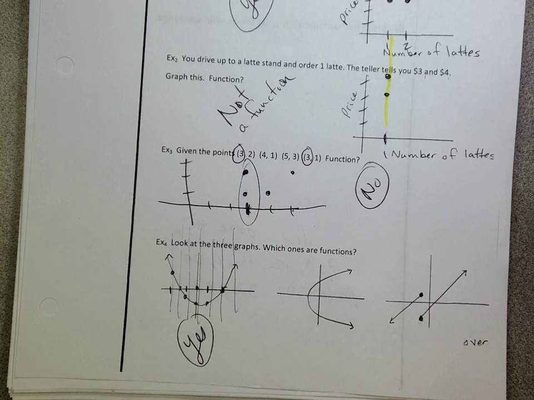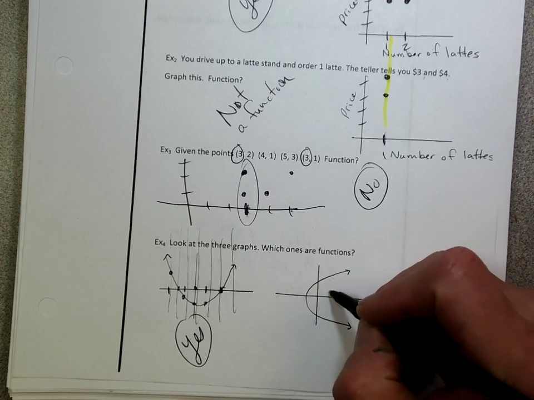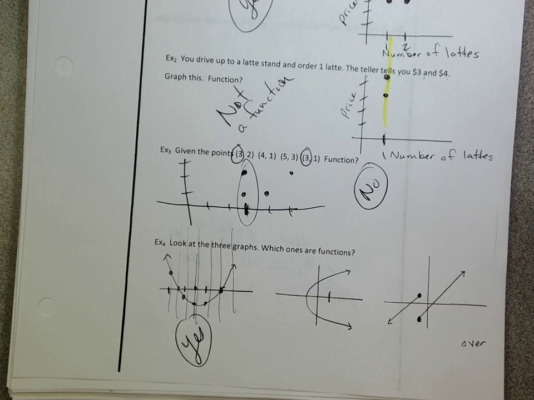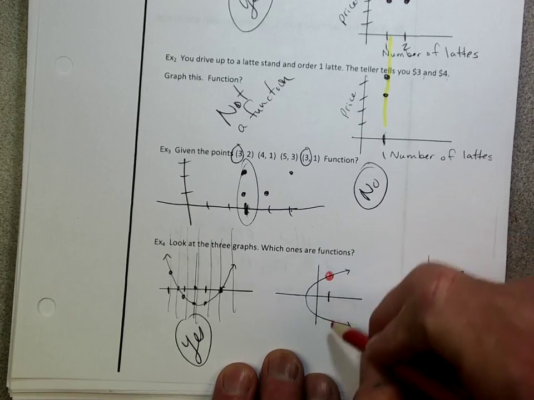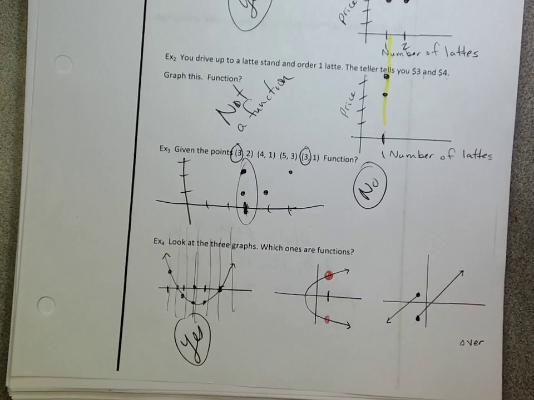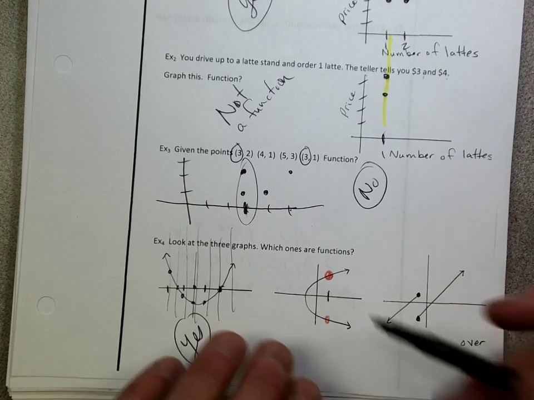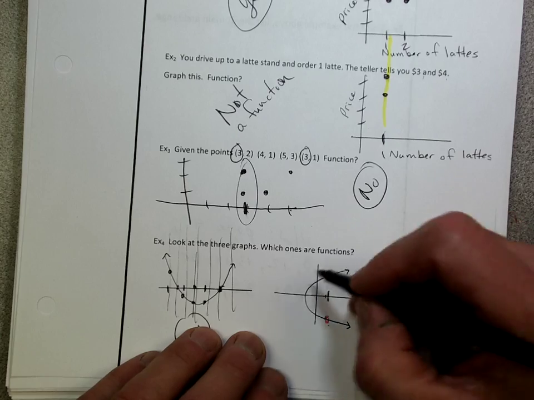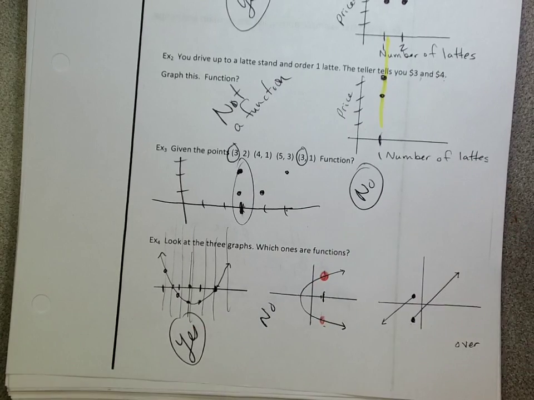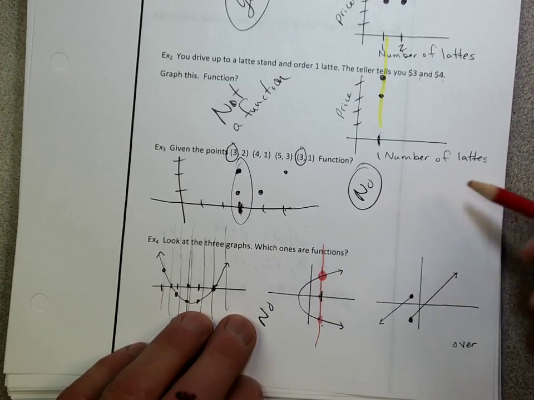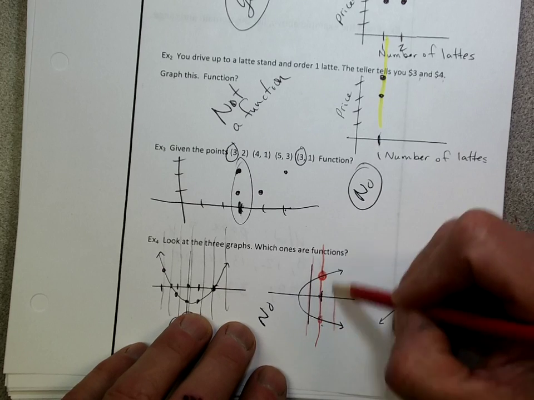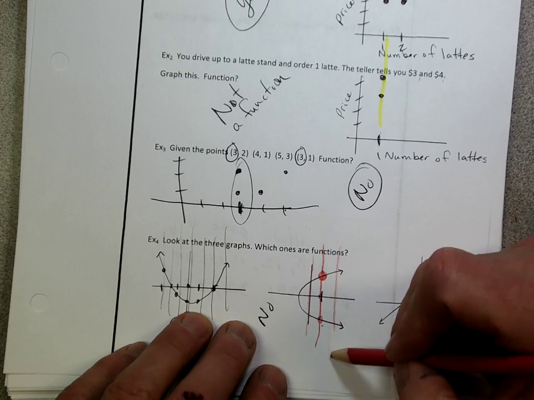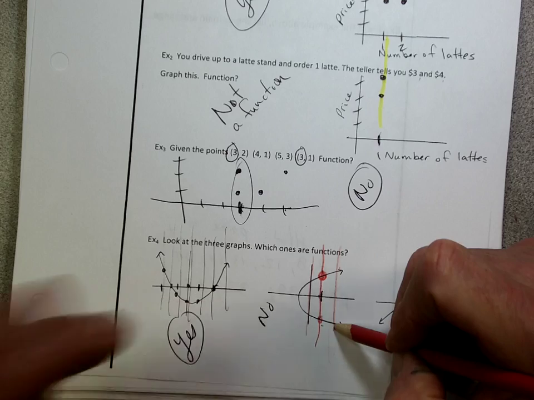But if you look at the other one, it's not. This x value right here, it's got two different y values. It's got one here and one here. That's not a function. So if you have any x value that has two or more y values, it's not a function. But check this vertical line test out. Fails, doesn't it? Fails it here, fails it everywhere. So if you can draw a line anywhere on the graph, and it hits the graph in more than one place, it's not a function.